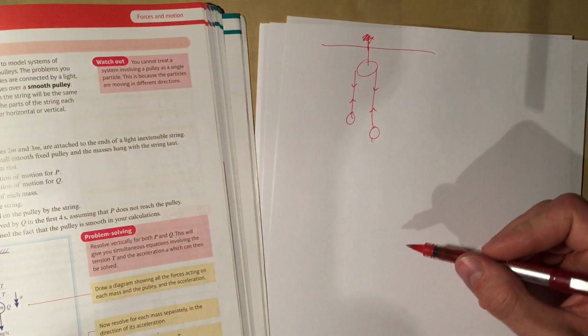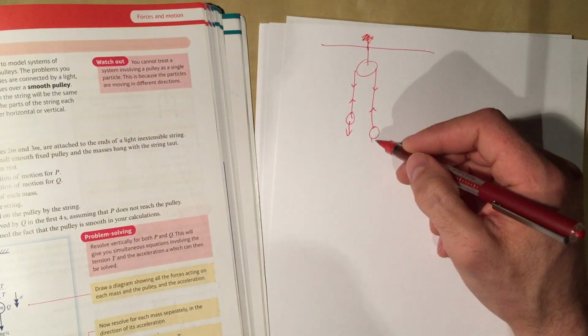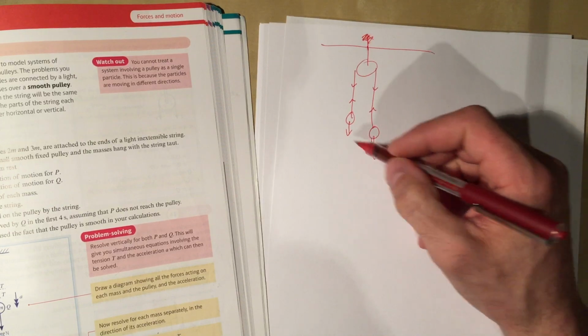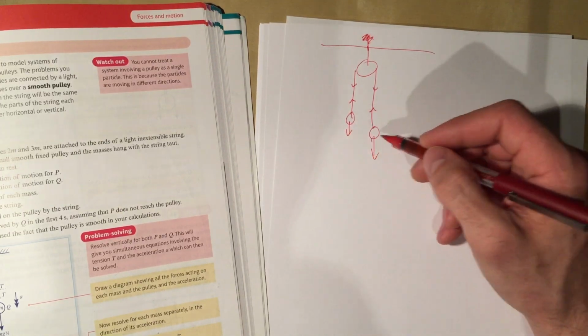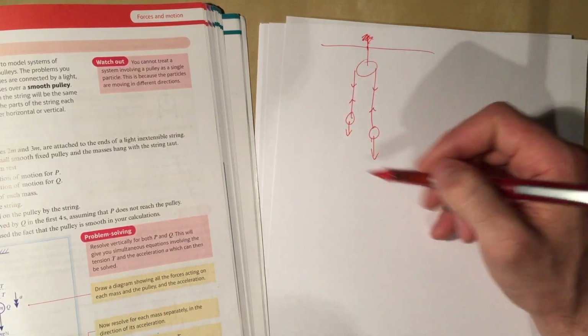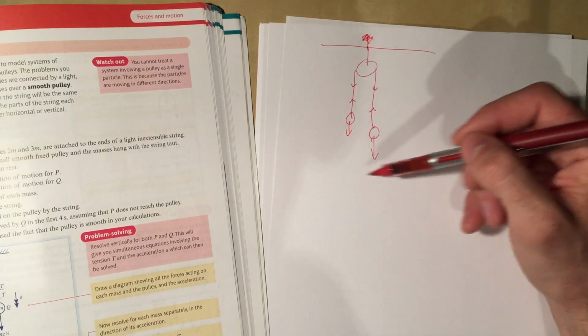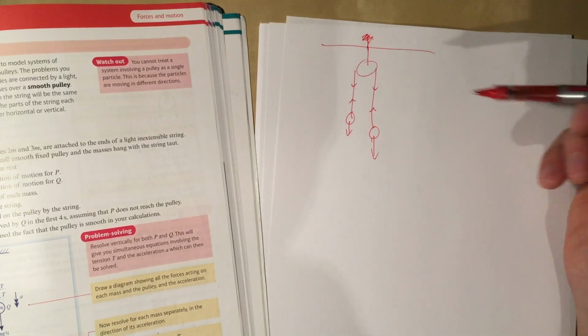Really, this is the bit of the system we're going to deal with. This object is going to have a mass and a weight pulling down here, because it has a mass. This object is going to have a mass and it's going to have a weight pulling down here. So those are the forces involved. And in almost every single question, those are all the forces that we have.